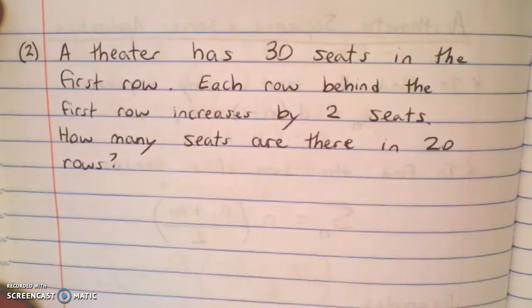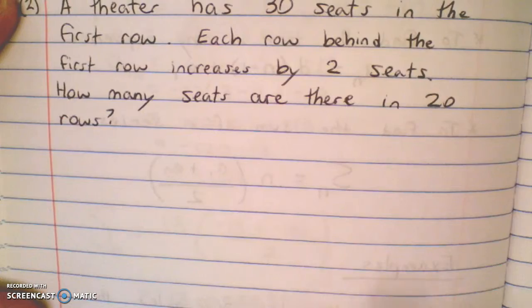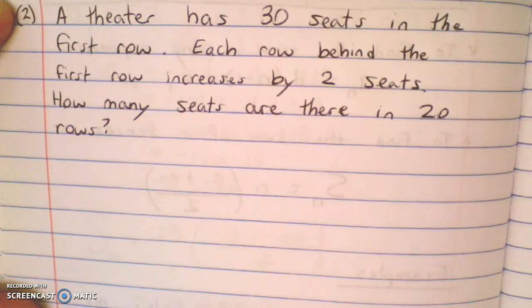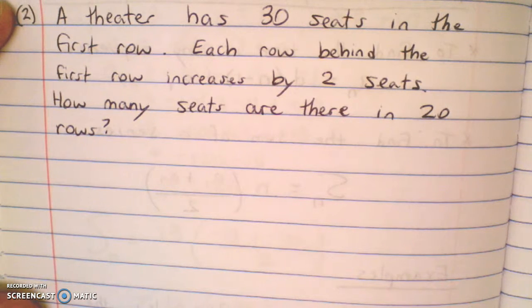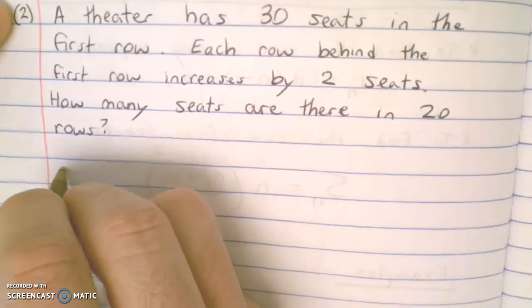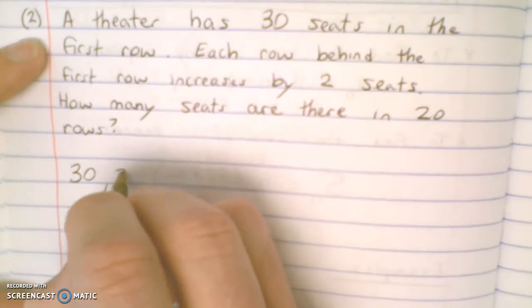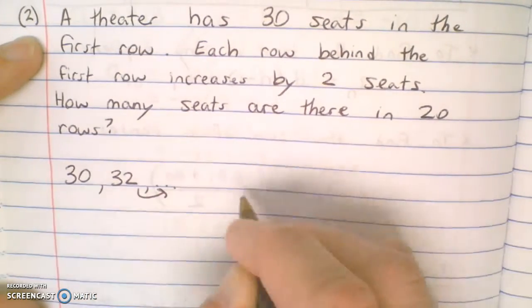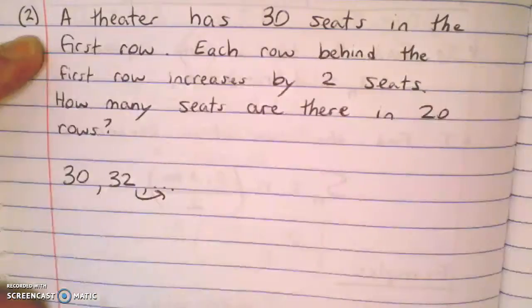All right, so this one, since it's a little bit longer of a sequence because it's asking for 20, we're going to probably want to use one of our formulas to figure out how many seats are in that 20th row, because we already know how many are in the first row. So I've got 30, and then 32, and it's continuing to grow by 2.